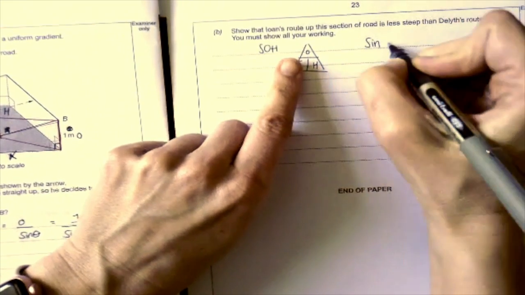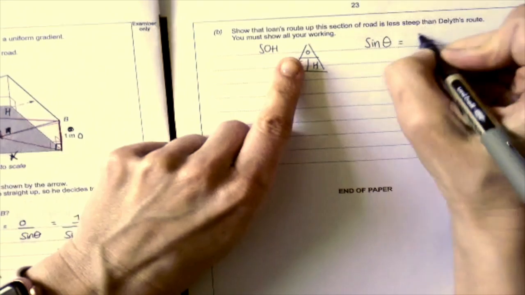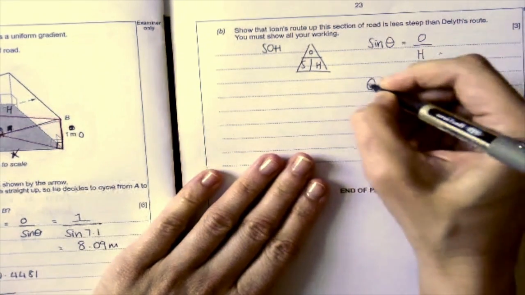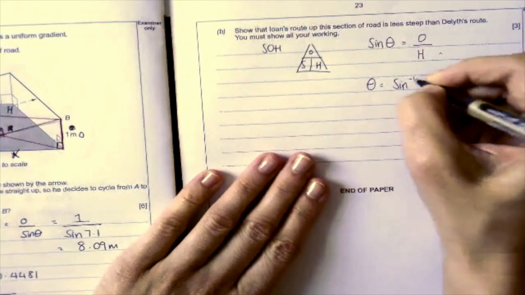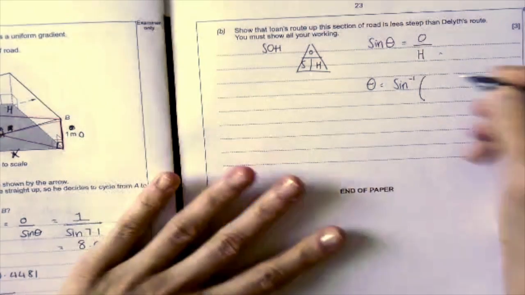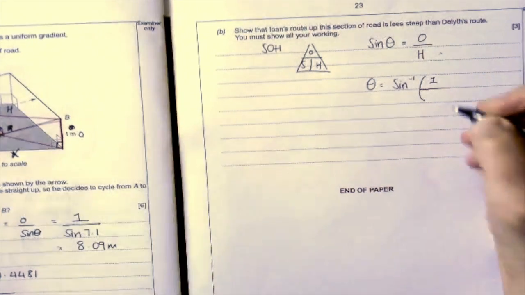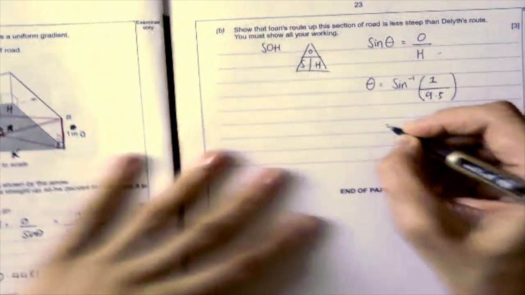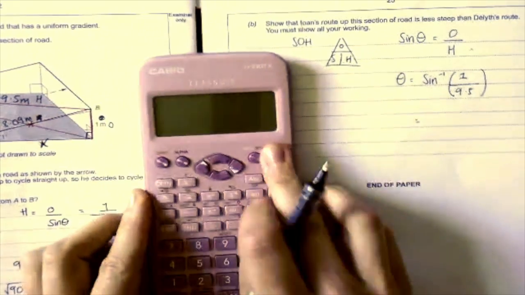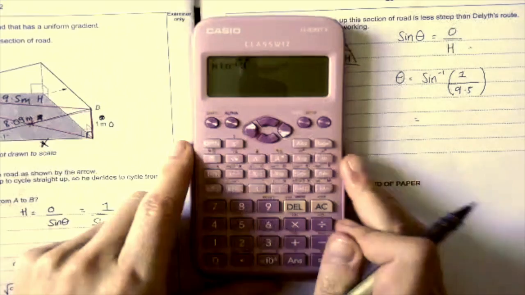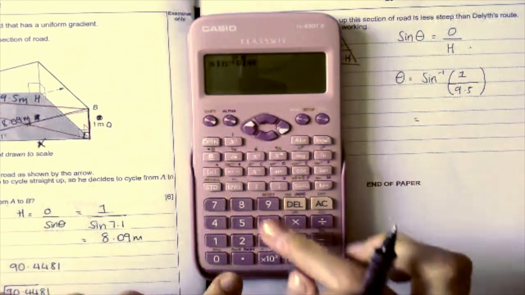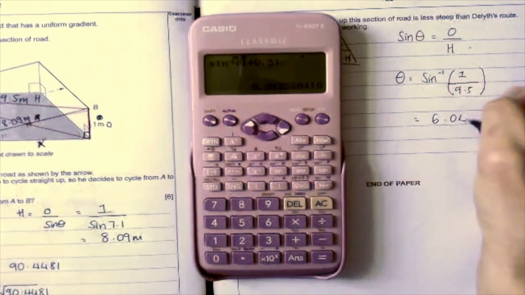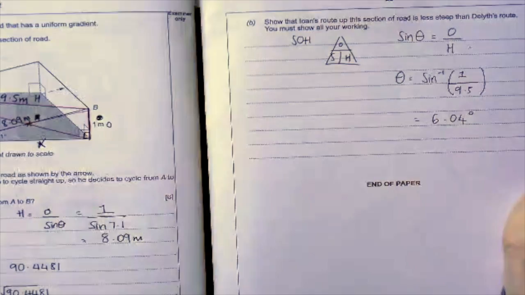And we're using S, so it's sine of theta, and it's O over H. Remember when we're working out an angle, we do the inverse, so it's sine to the -1. O is my 1 metre over what I've just worked out, so 9.5. I'm going to put that into my calculator. So shift sine to the -1 of 1 divided by 9.5. And it gives me the answer of 6.04 degrees.